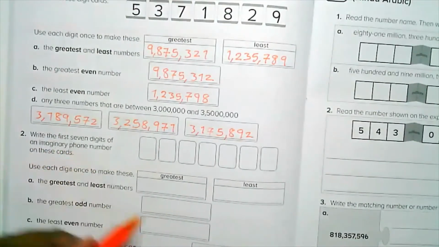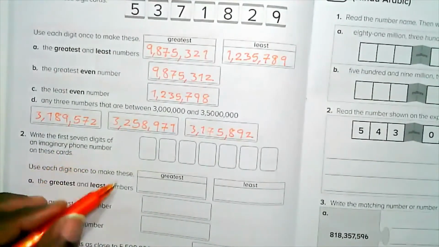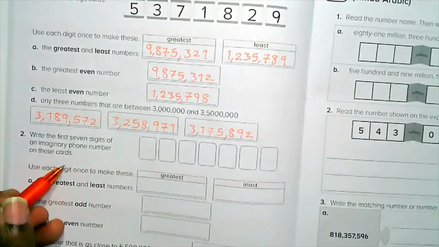Write the first 7 digits of any imaginary phone number on this card.